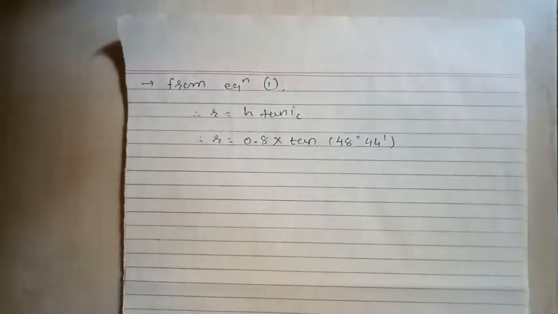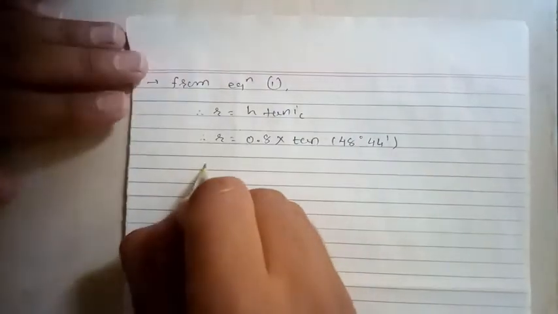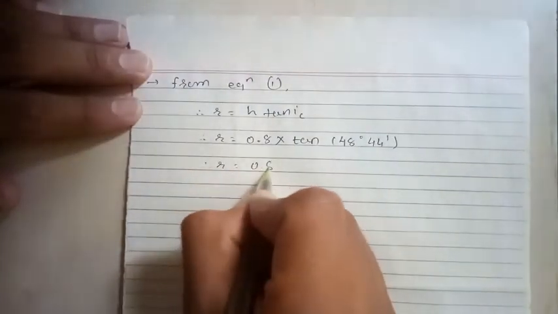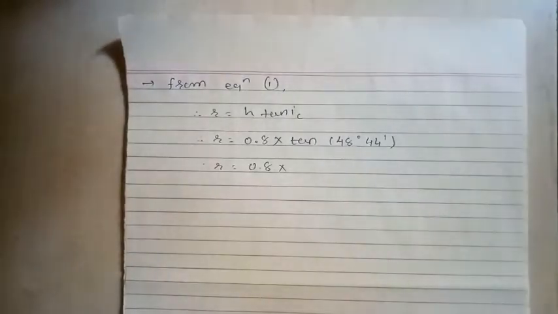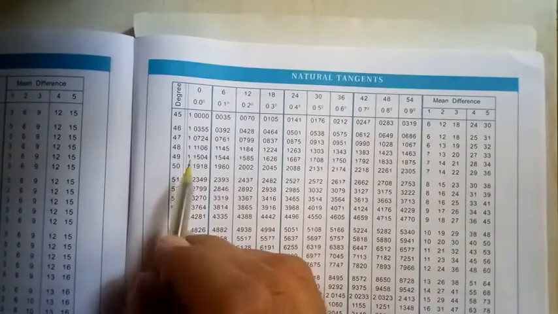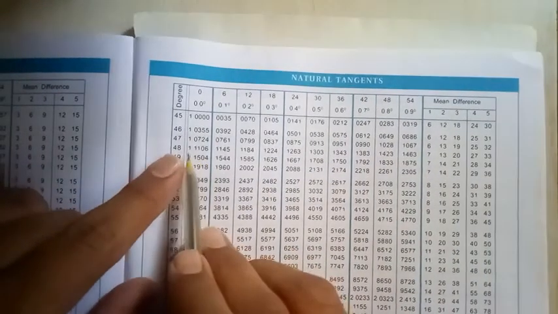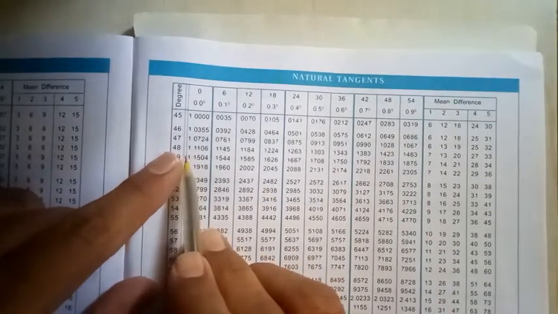Now we have to find out the value of 48 degree 44 minute in natural tangent. So R is equal to 0.8 into natural tangent, see here 48 degree and 44 minute.